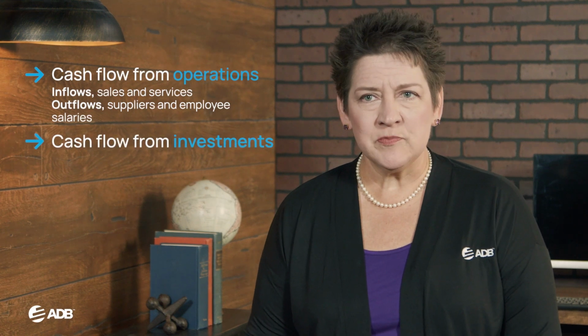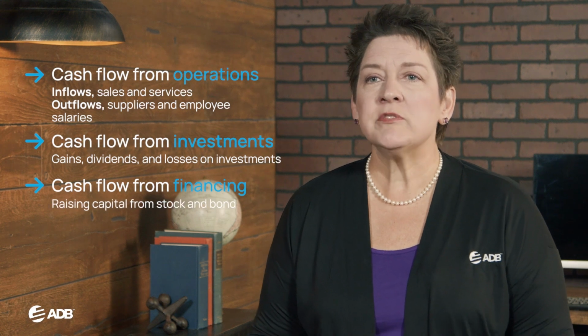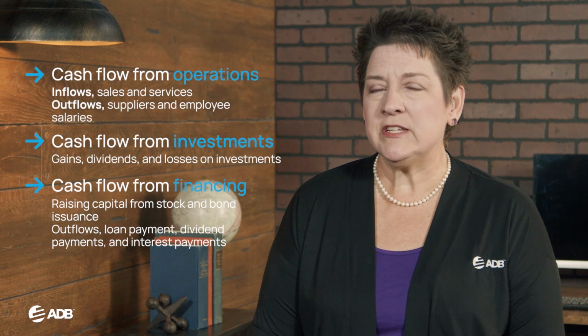Cash flow from investments comes from gains, dividends, and losses on corporate investments. Cash flow from financing consists of raising capital from stock and bond issuance, and the outflows are loan payments and dividend and interest payments. The total money flowing in and out of a corporation is its cash flow. Cash flow equals the net income plus annual depreciation.